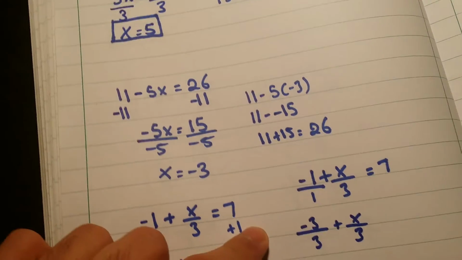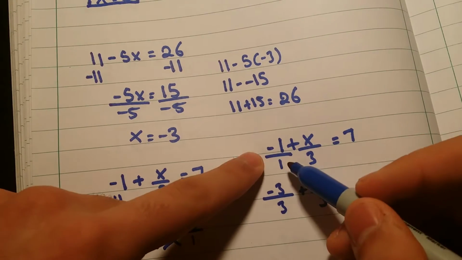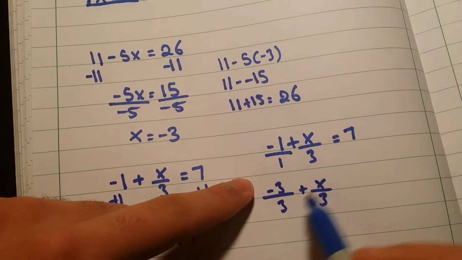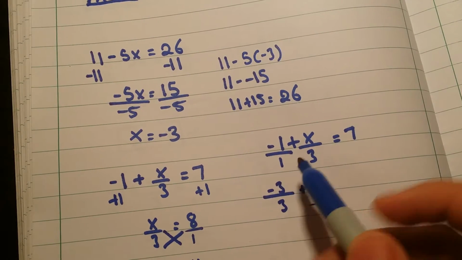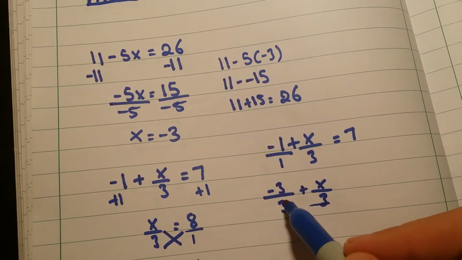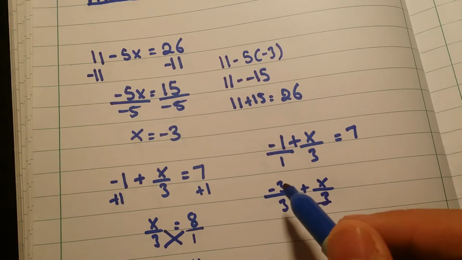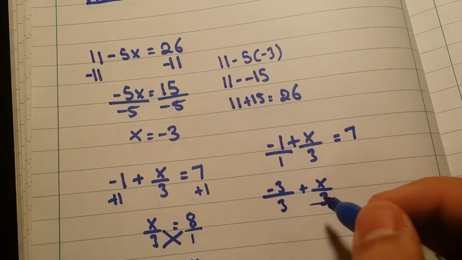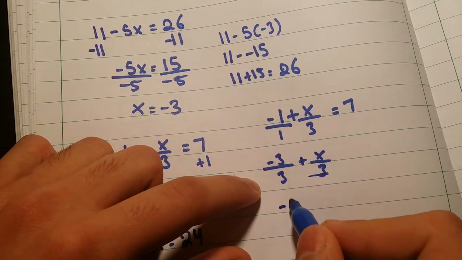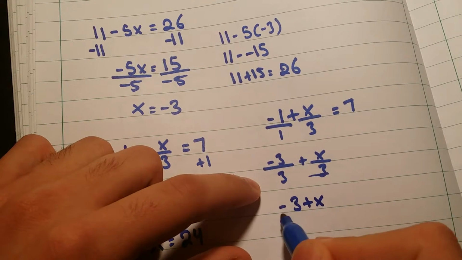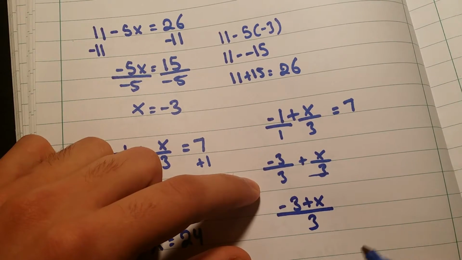And notice we did not change the term. We just changed it into a form that we can add. We did not change the value itself. This is negative 1 over 1. It's also equal to negative 3 over 3. So now that the denominators are similar, we can just add the numerators, which is negative 3 plus x, all set over the denominator.